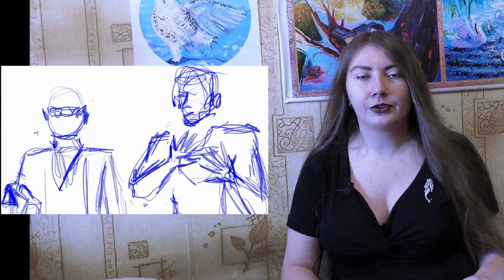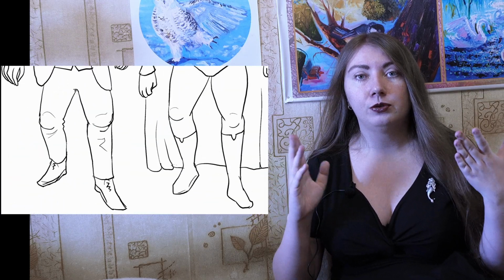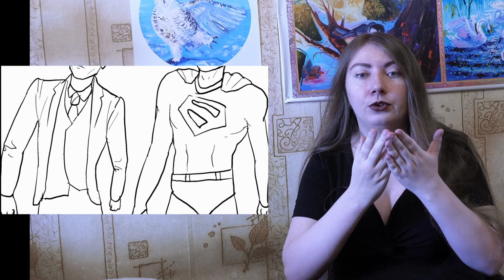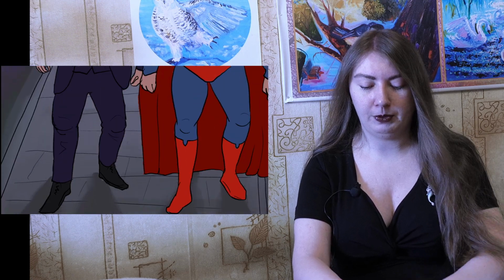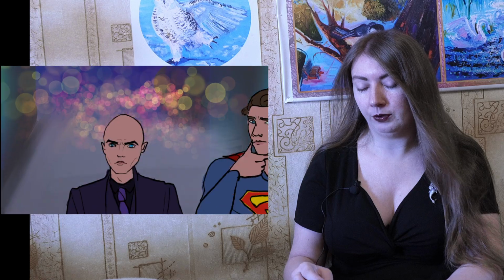Because you don't have problems such as, oh, how does this boot or shoe look from this angle or that angle? You just look at the figurine and you can see everything. It's so easy, so it was so good to draw this. I think I should make more animations based on Superman and Lex Luthor because I have the figurines, plus I love these characters. So maybe I'll do it in the future, who knows. So yeah, that's my explanation about animations.